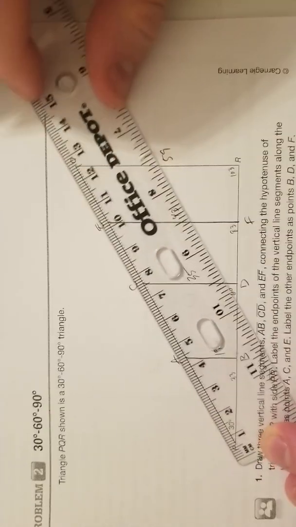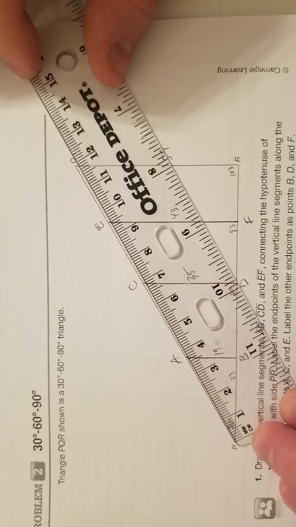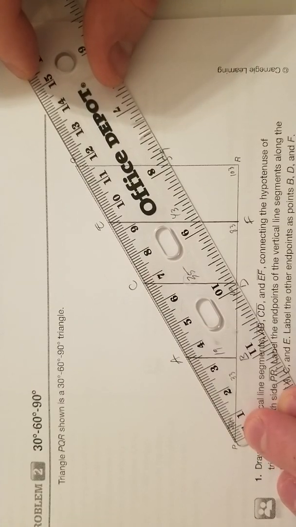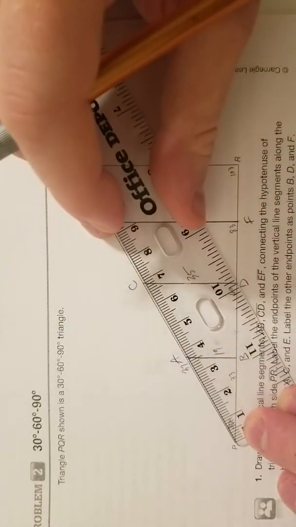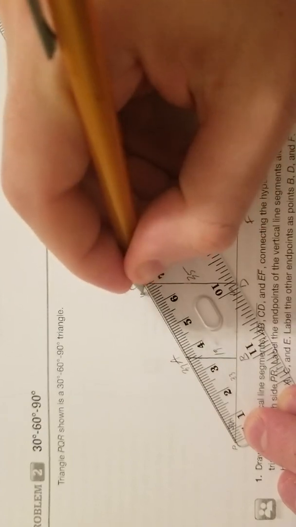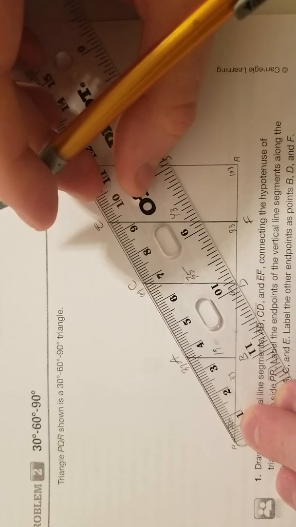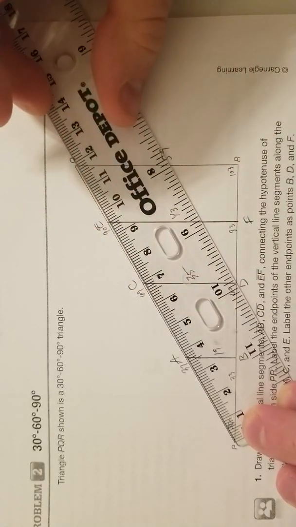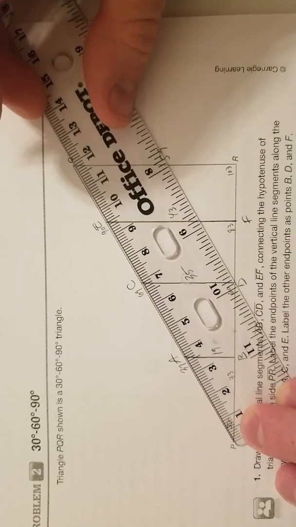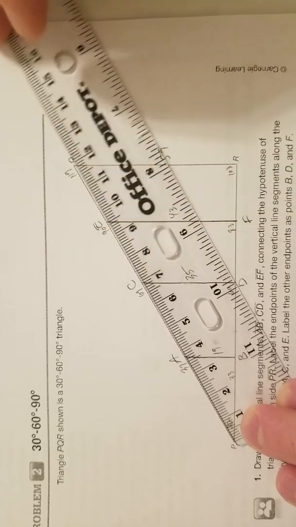And then let's get our hypotenuses. Okay, I've got one at 37. And then this one is at 69. This one looks like it's about 90. It's really kind of in between, but it's close enough. 90, and then this last one is at 119 up here. Okay.